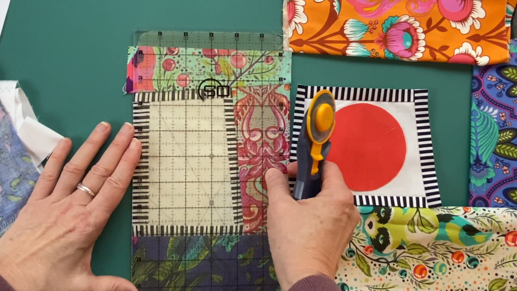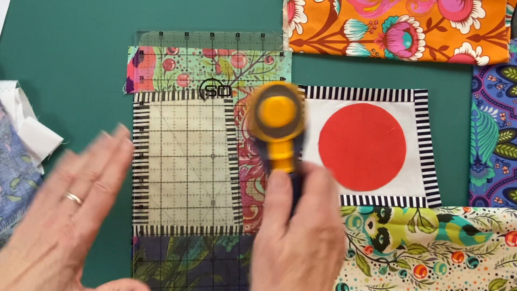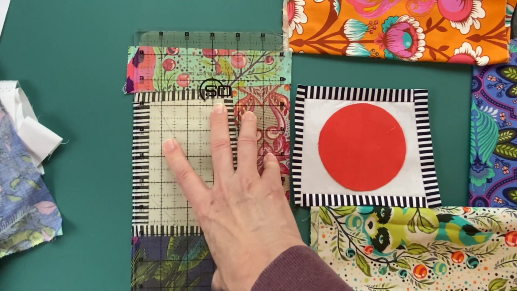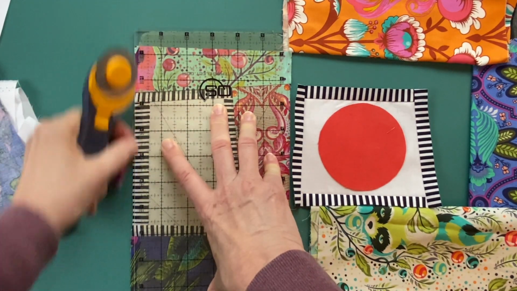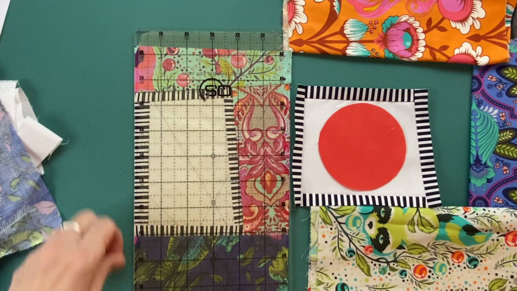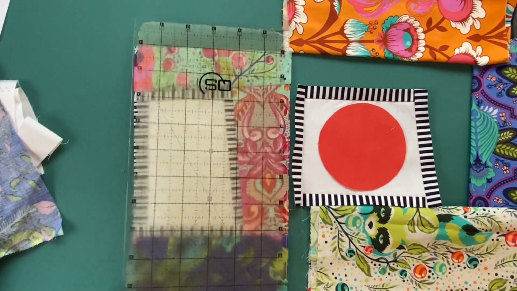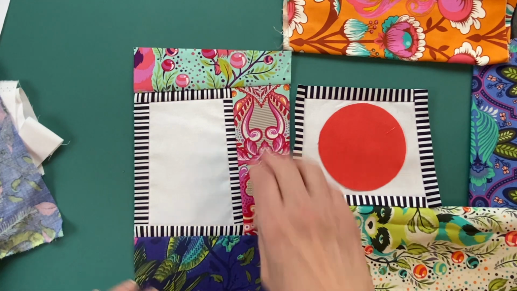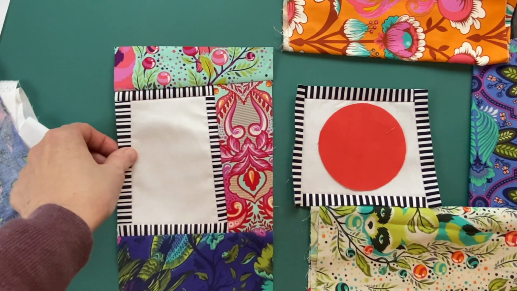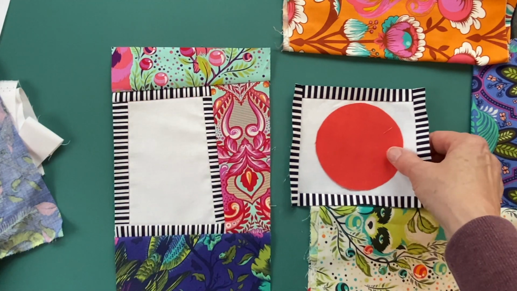So I may trim the inside of the outside strips to be wonky, but the outside of the strips I'm going to trim to be straight, have 90-degree angles at the outside edges.